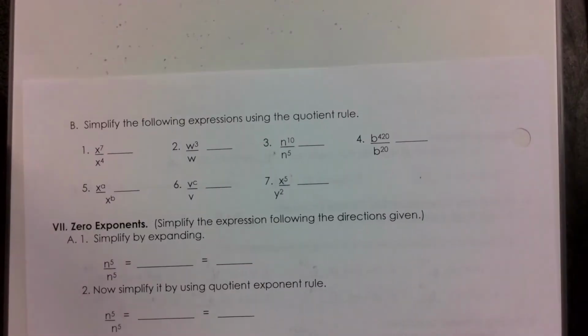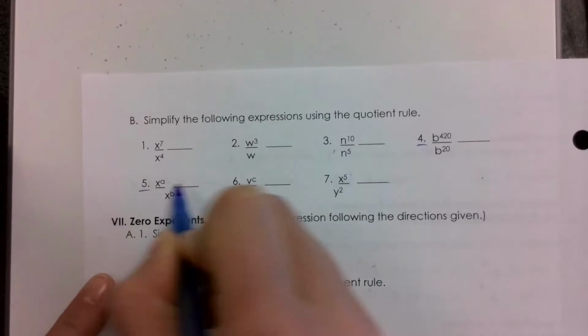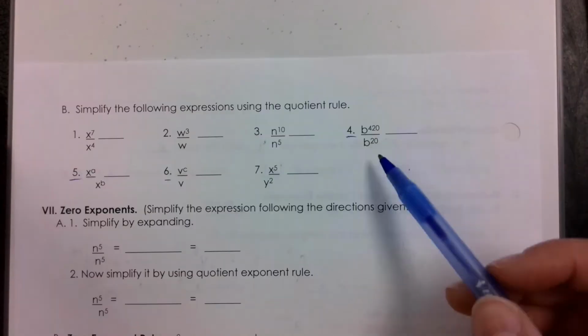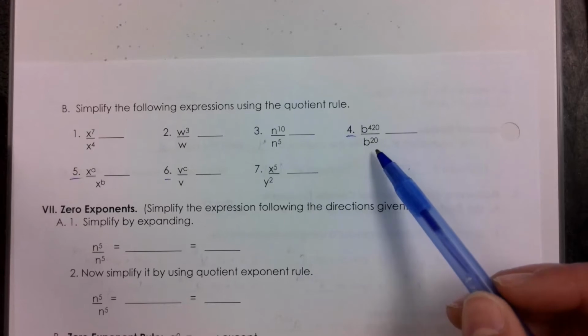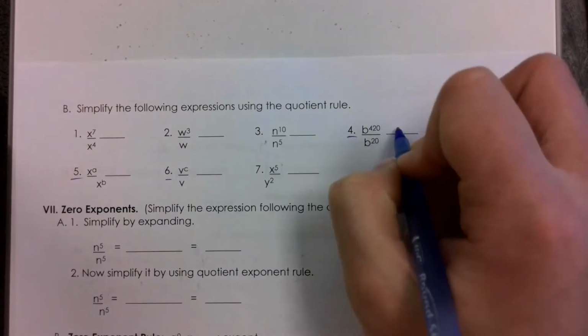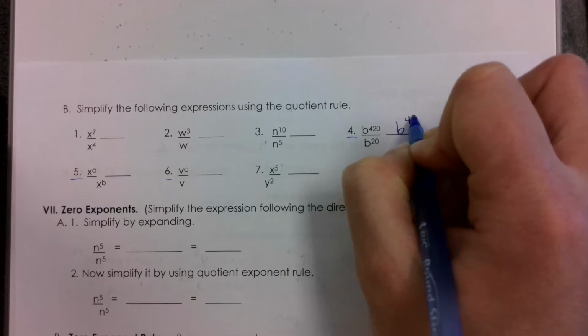Do we need to do some together? Pick a couple. 6? 4, 5, 6. Sounds good to me. So for number 4, we're going to subtract our exponents. What is 420 minus 20? So that's just b to the 400. Is that okay?